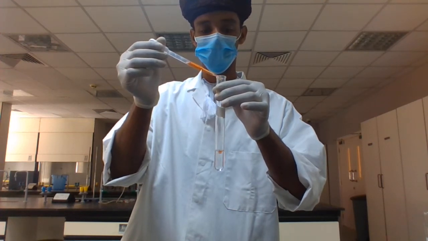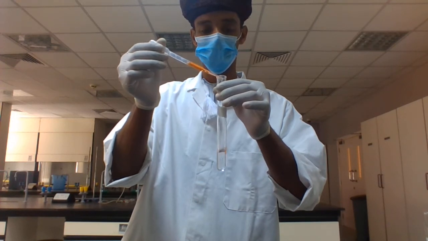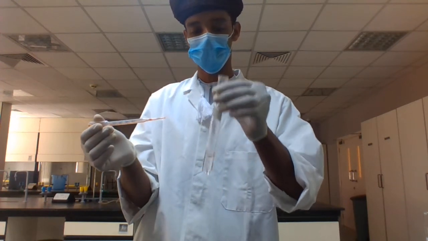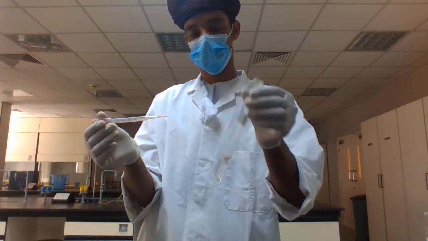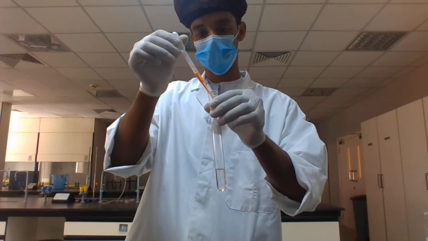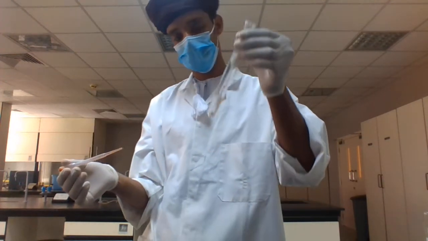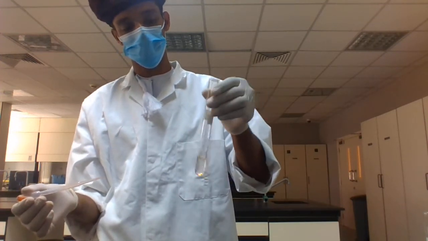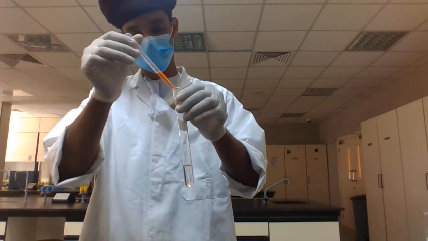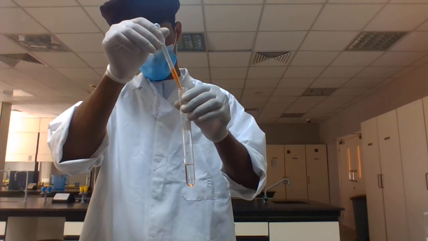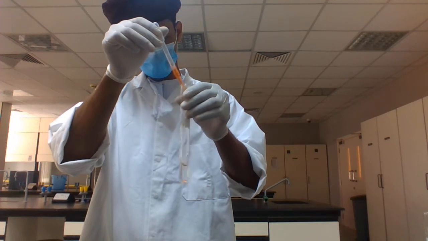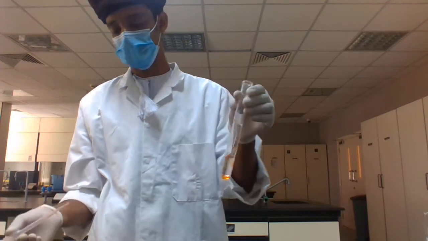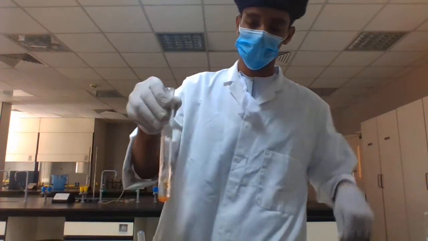Check your test tube well, keep adding a few drops, and continue checking to see what will happen. See if lipid is present in your sample.